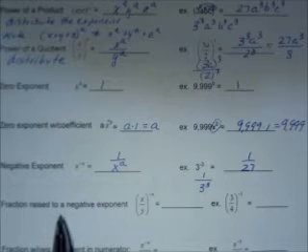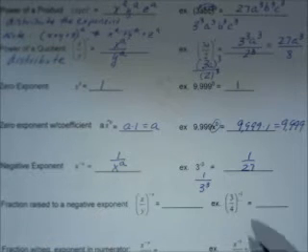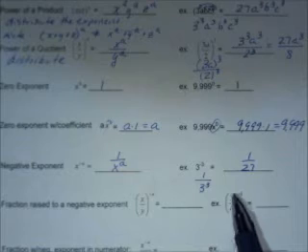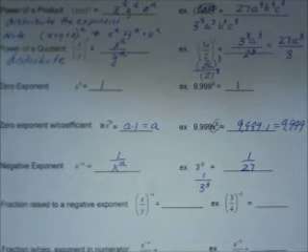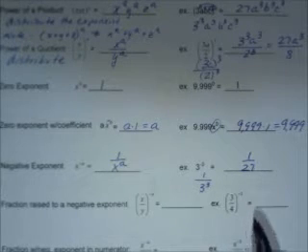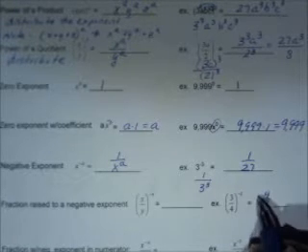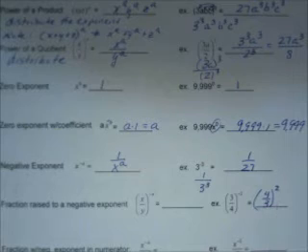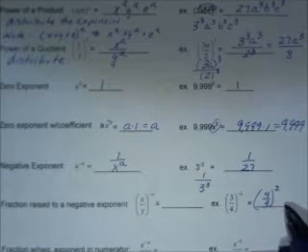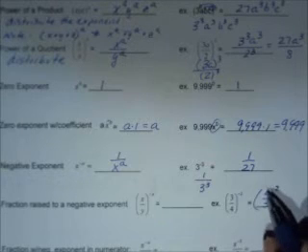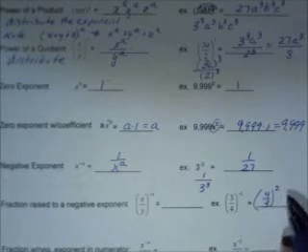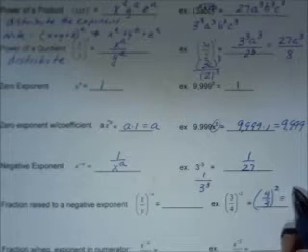Next, we have a fraction raised to a negative exponent. If I look at the example, we have this fraction 3 over 4 raised to the negative 2. Well, if you start off with a fraction raised to a negative exponent, what you want to do is invert the fraction, okay? Invert the fraction, or write its reciprocal. So this would equal 4/3 raised to the positive 2. And then 4/3 raised to the positive 2, here we have a quotient. So distribute.